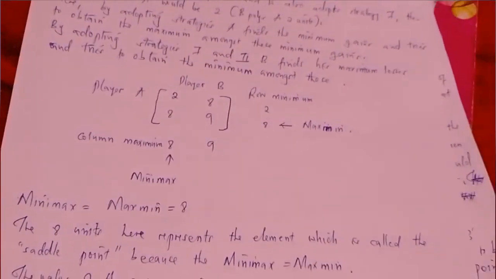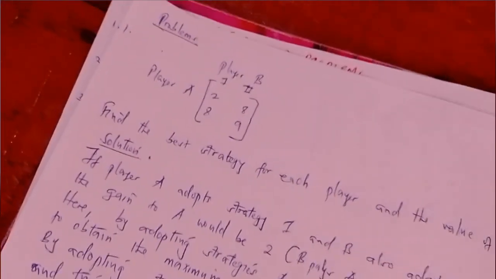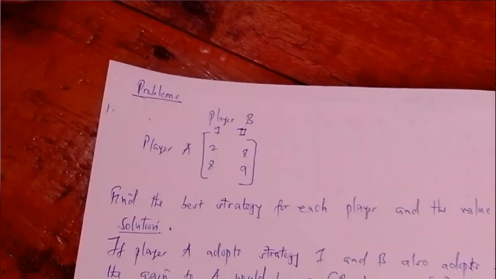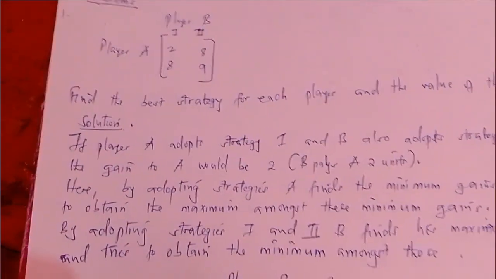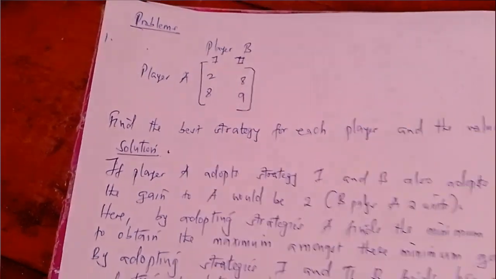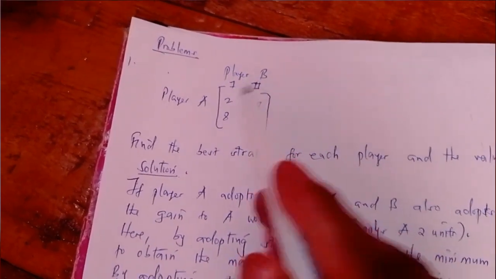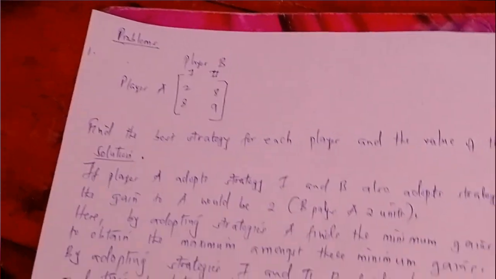When you are presented with a problem pertaining to game theory, here's a problem. Let's start with this illustration before we tackle our own. Here is a game, as I have been told. It's presented in this form, so this is what we call a payoff matrix. We have player A and player B, with strategies 1 and 2 there. So the question is, find the best strategy for each player and the value of the game.